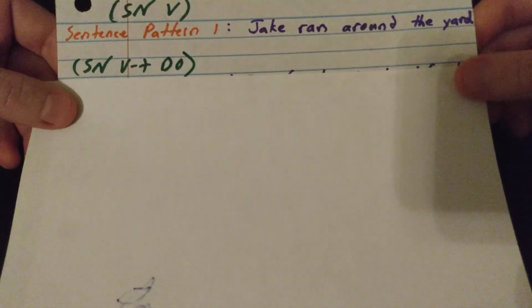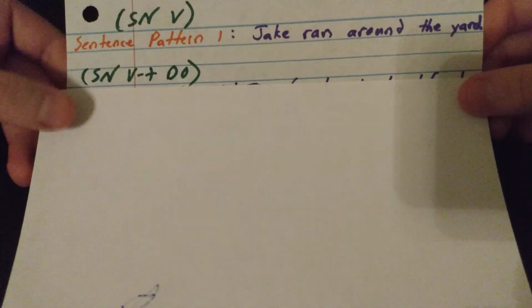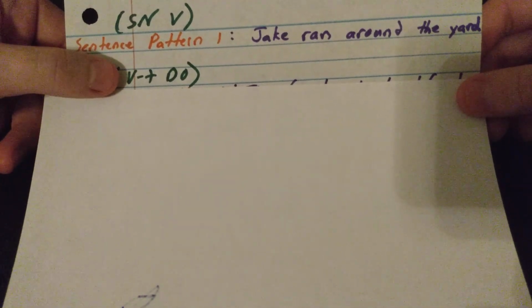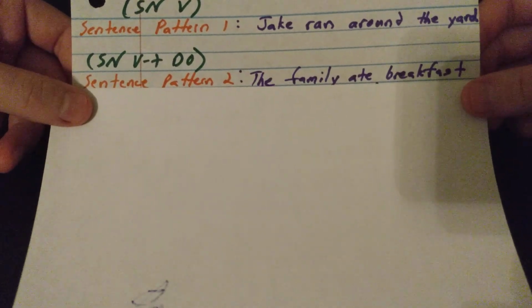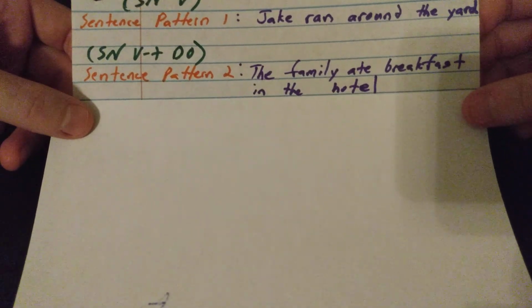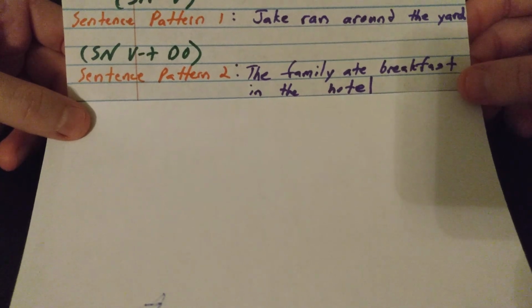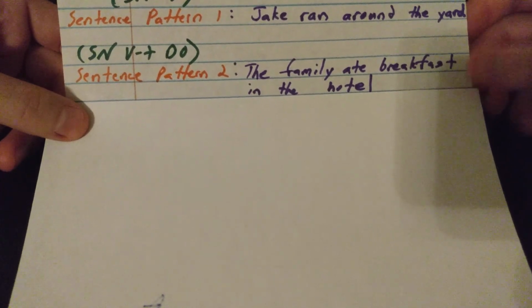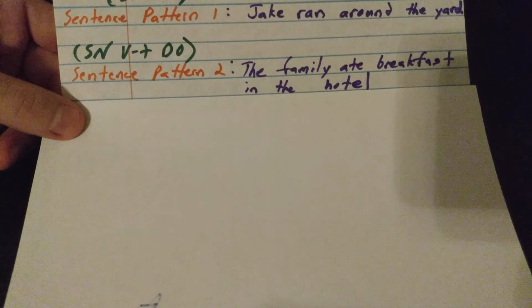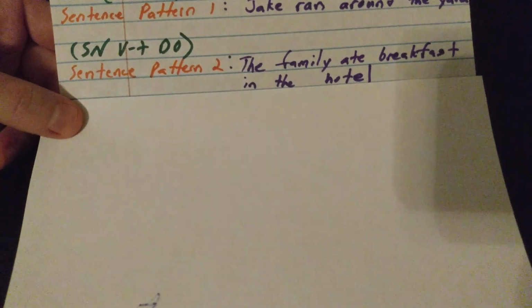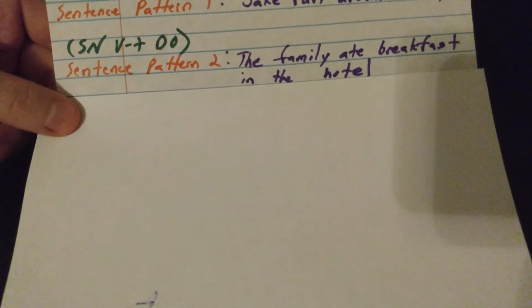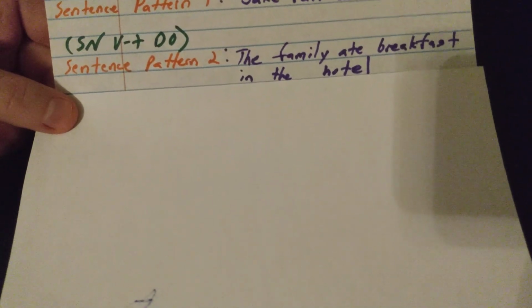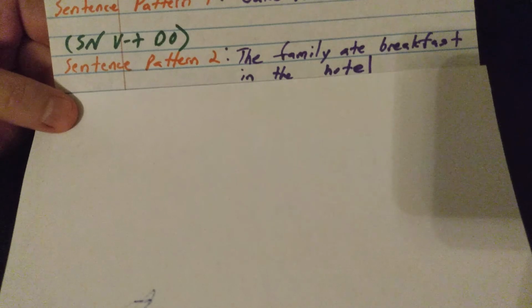Sentence pattern 2 is the subject noun, transitive verb, and a direct object. And here is an example of a sentence. The family ate breakfast in the hotel. Okay, so what is the subject noun? That is the family, because the family is performing the action, or doing the verb. The family ate.